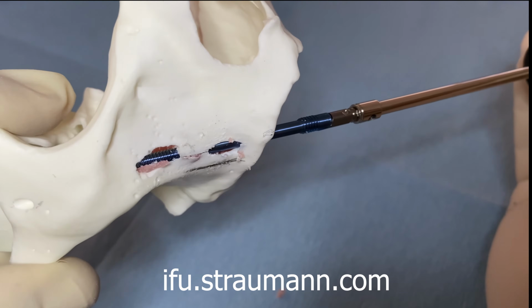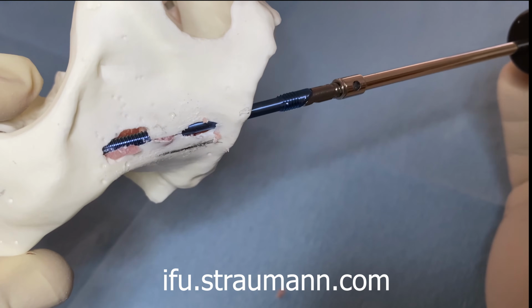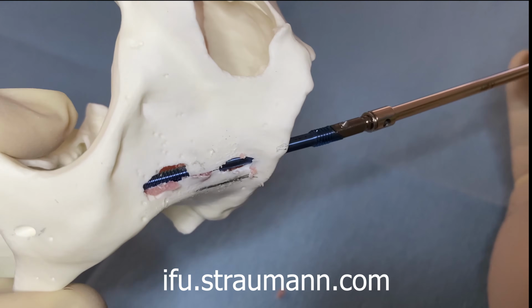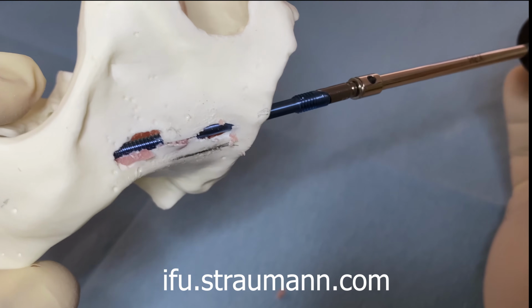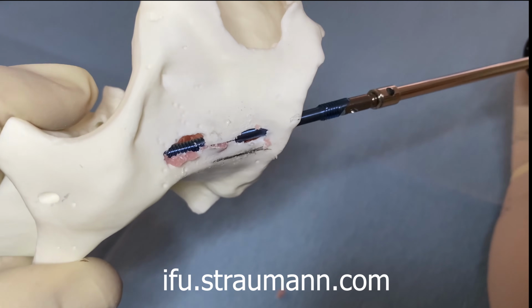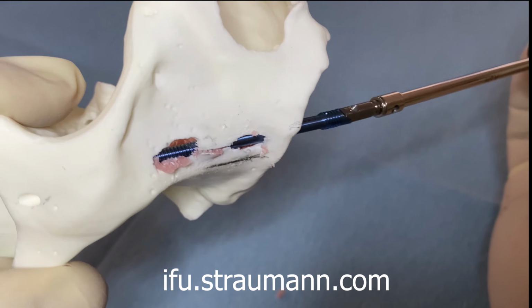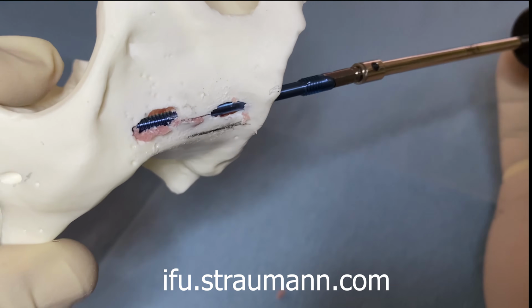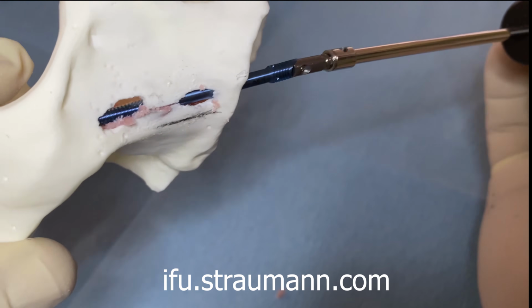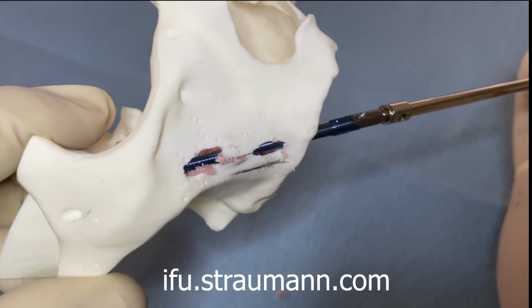So I can put pressure on the shaft of my driver, and as you can see, the implant is parallel to the back of the sinus osteotomy, and I'm still keeping a significant control on the direction of the implant because it has not engaged the zygoma bone yet.